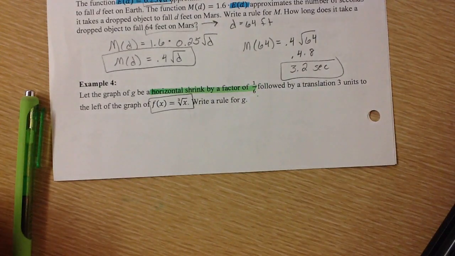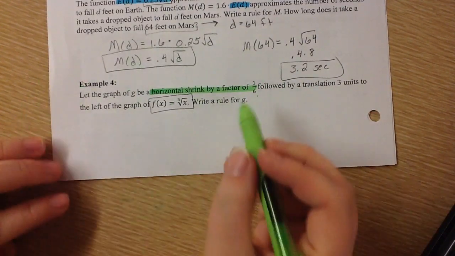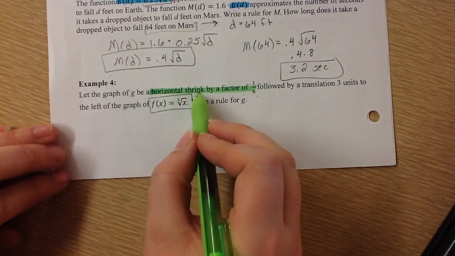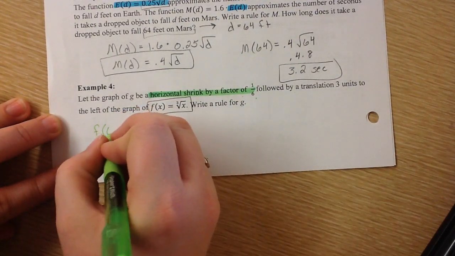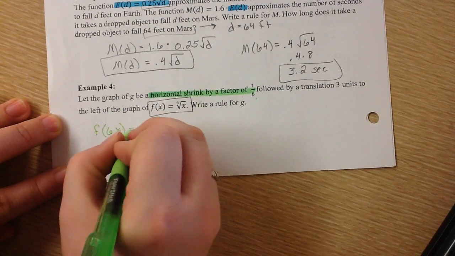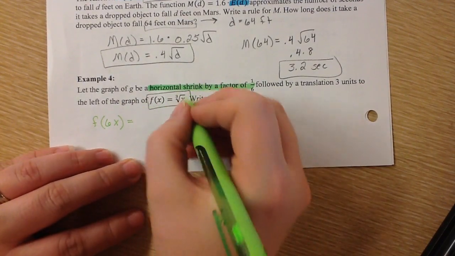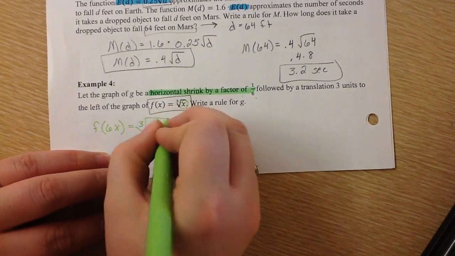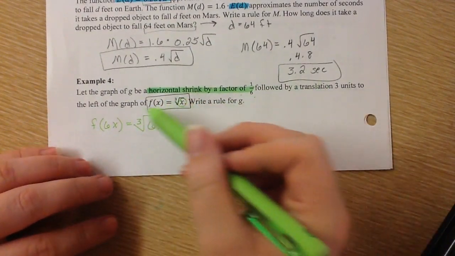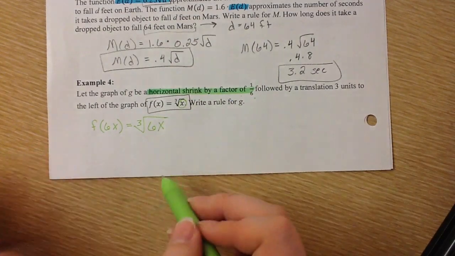So let's do that first. To do a horizontal shrink by a factor of 1/6, horizontal works backwards and it's inside the function. So I want to take f of 6x. It tells me I want to take this function, replace my x in here with a 6x. So I'd have the cube root of 6x. So there's my horizontal shrink by a factor of 1/6.